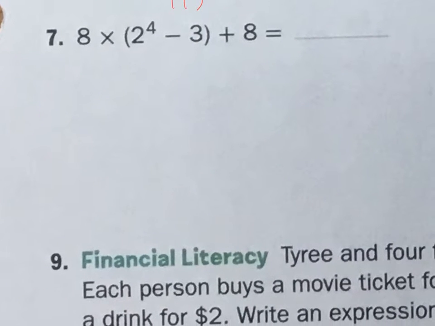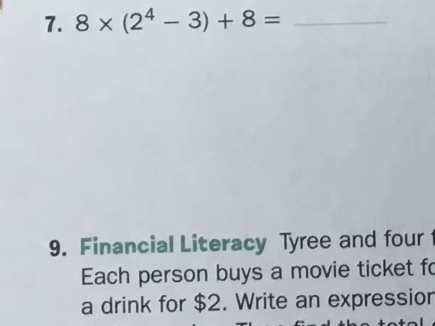Number 7. So parentheses first, right here. Once I'm in the parentheses, I have to do order of operations within the parentheses. So I do my exponents first. So 2 times 2 times 2 times 2 is going to be 16. Then I bring everything else down just like it is.